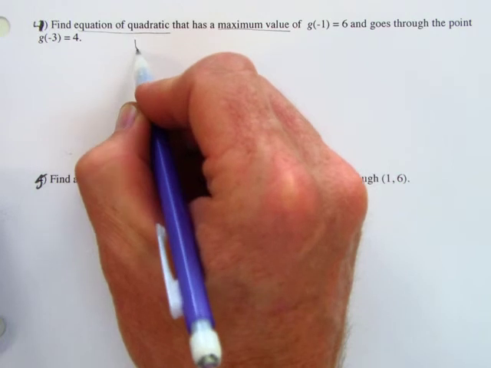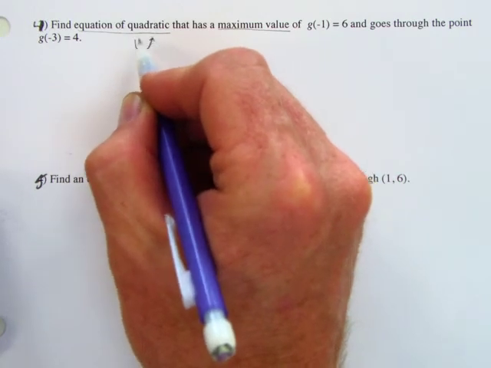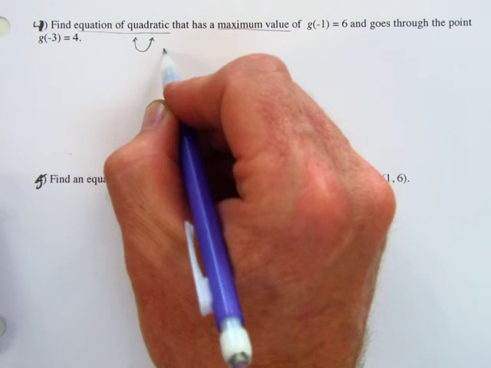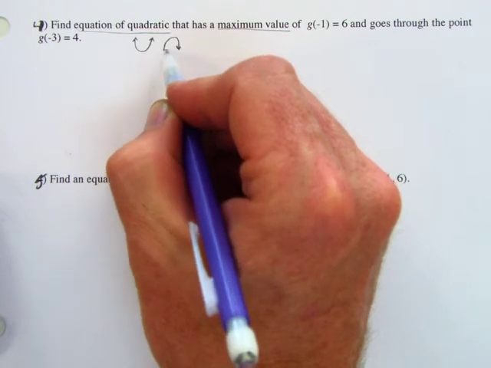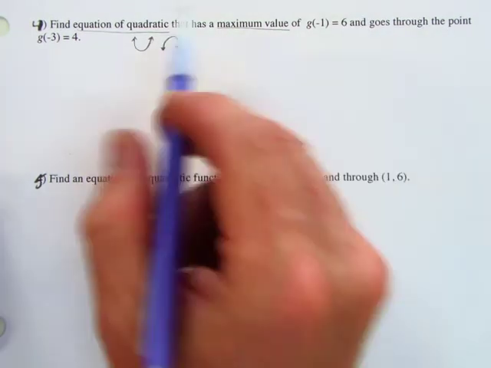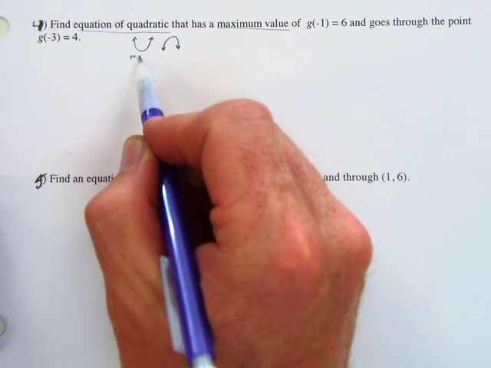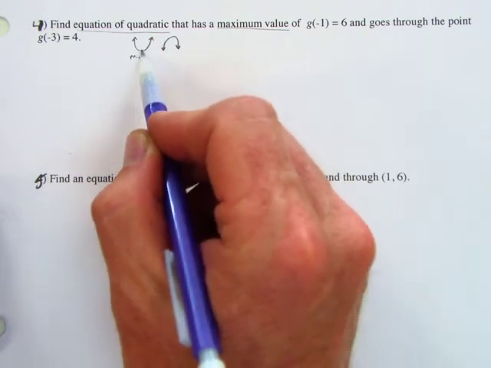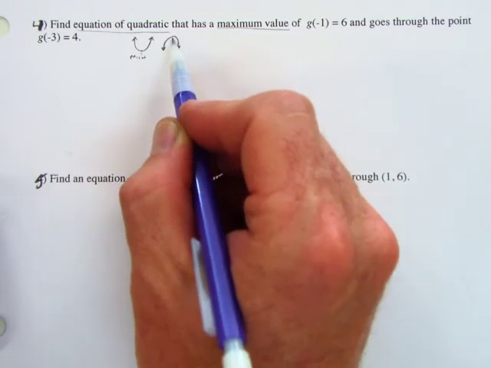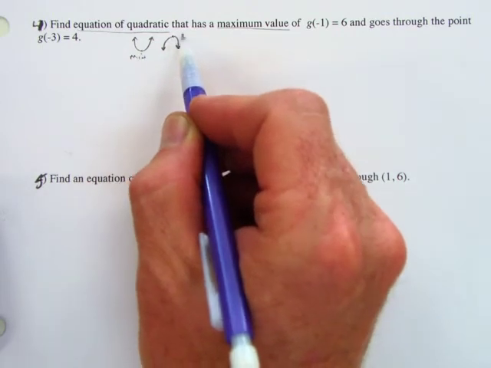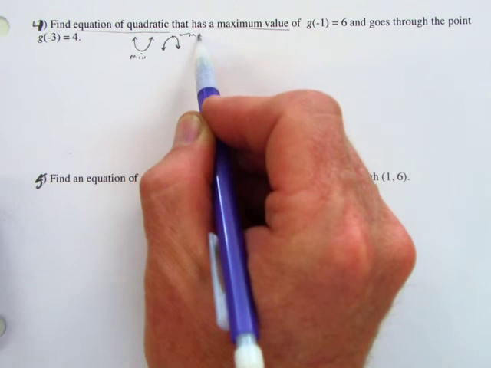A parabola, or parabolic function, will either open up or down. If it opens up, then this point is a minimum. And what is that point called? The vertex. That's our key point there. If it opens down, this is a maximum.